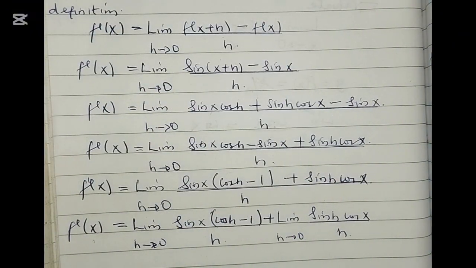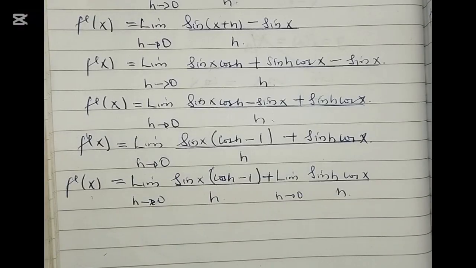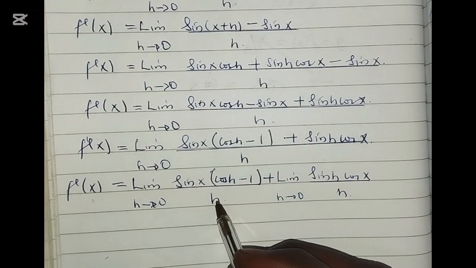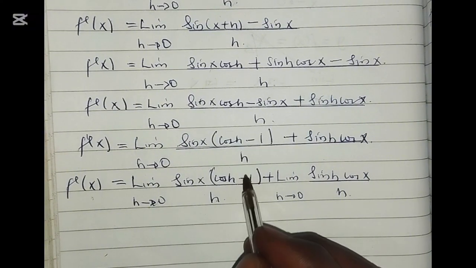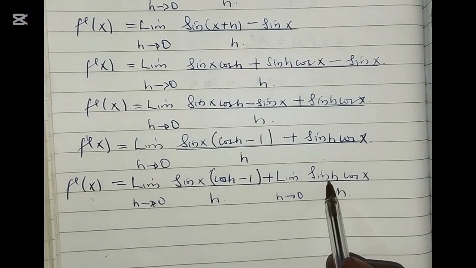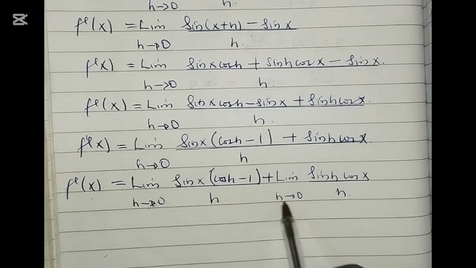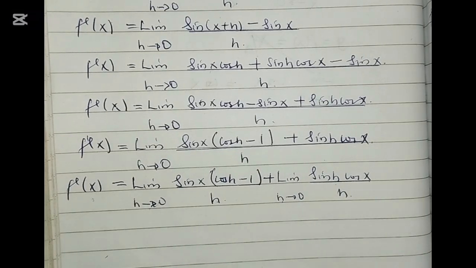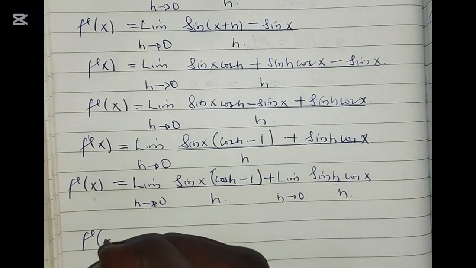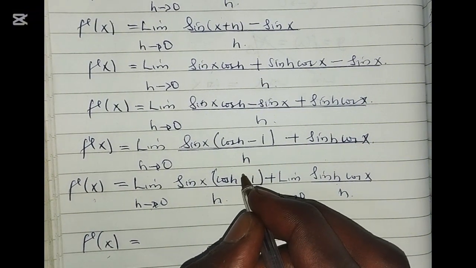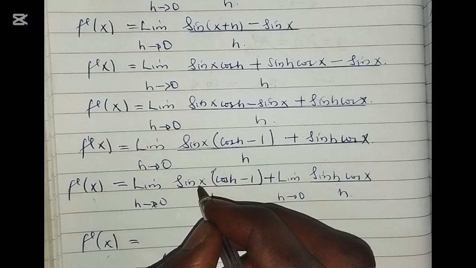What we know here is that the limit as h goes to 0 of (cos h minus 1) all over h gives us 0. We know that already. And we know that sine h all over h as h goes to 0 will always give us 1. So f prime of x is equal to, this limit already goes to 0, and 0 times sine x is 0.